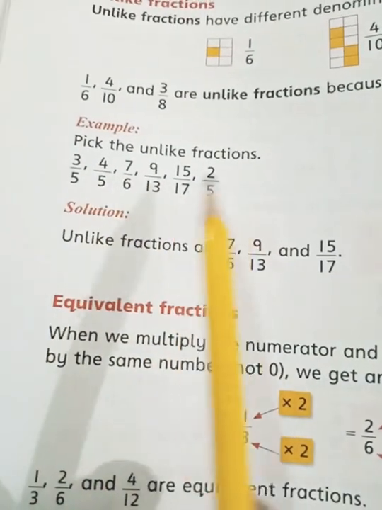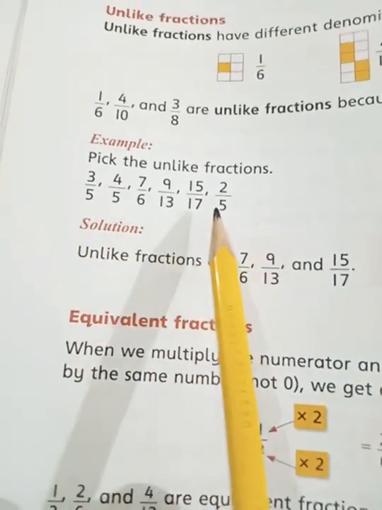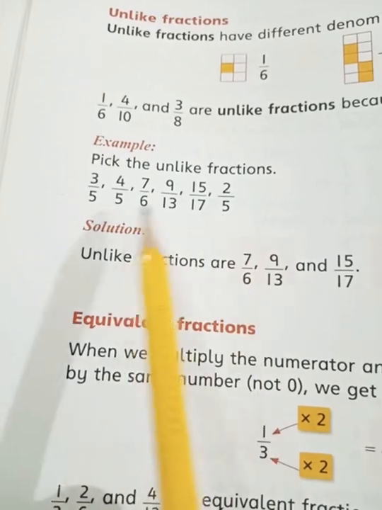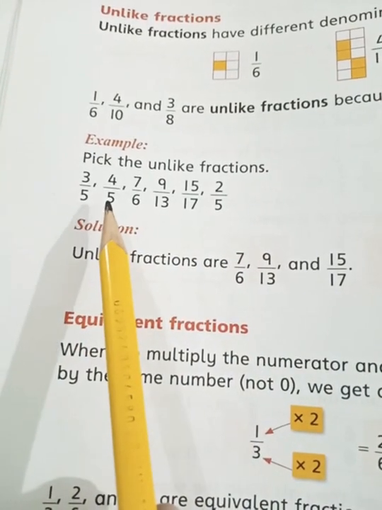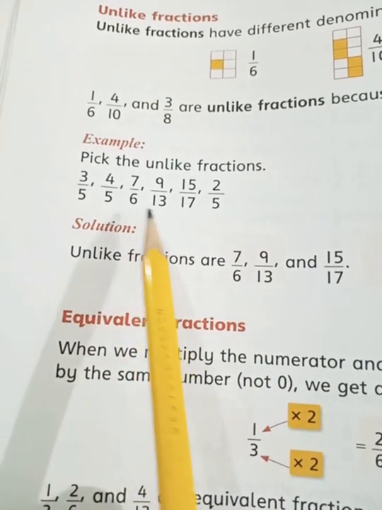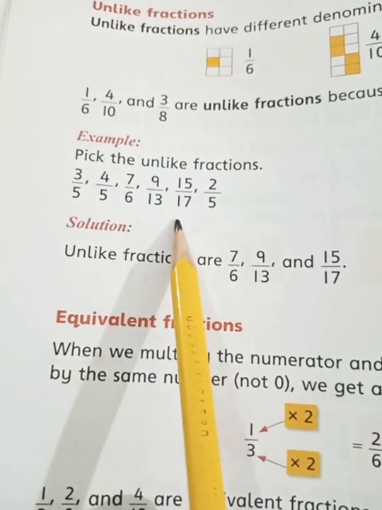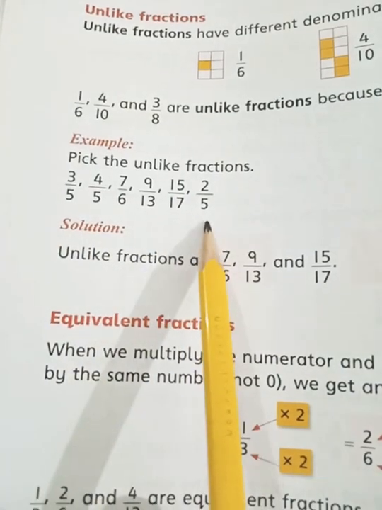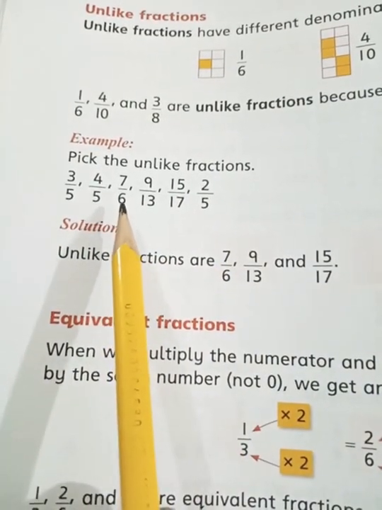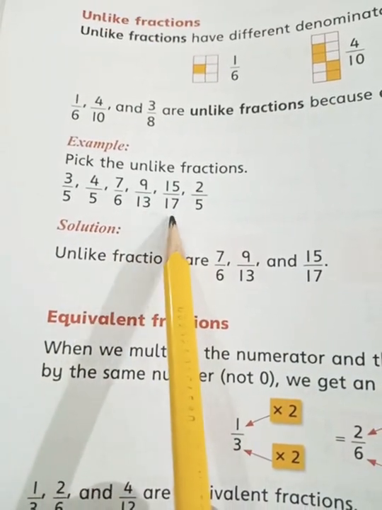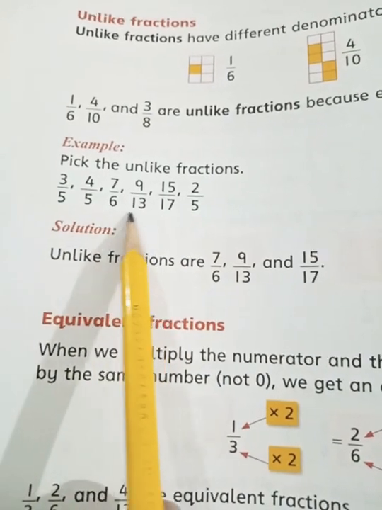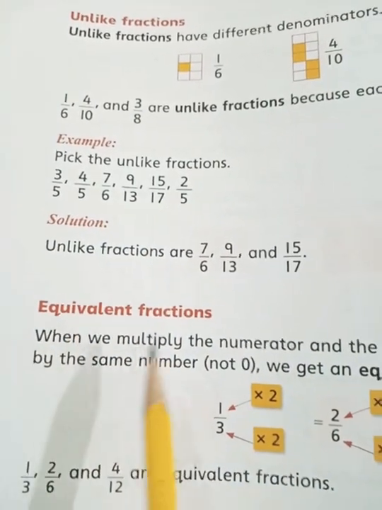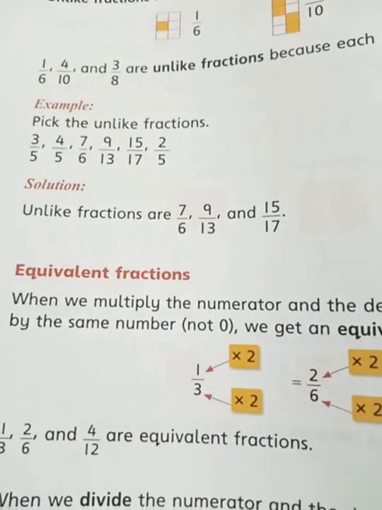Example, pick the unlike fractions. You have some fractions and you have to pick the unlike fractions. 3 upon 5, 4 upon 5, 7 upon 6, 9 upon 13, 15 upon 17, 2 upon 5. Now, which are the unlike fractions? 7 upon 6, 9 upon 13 and 15 upon 17. These are unlike fractions because they have different denominators.